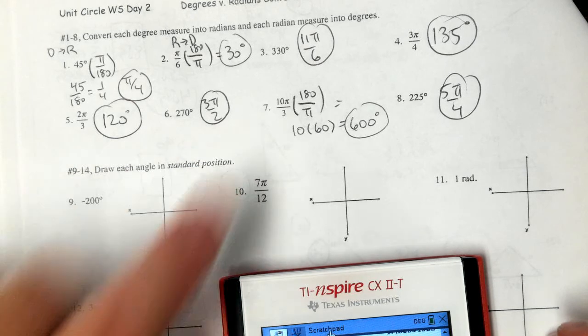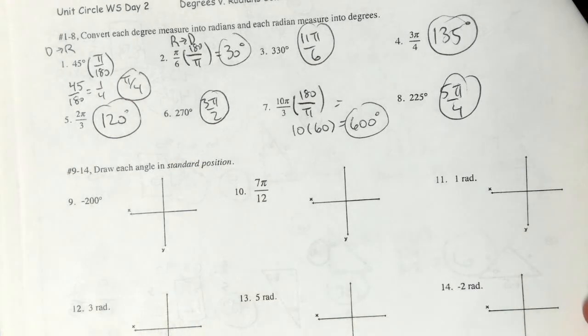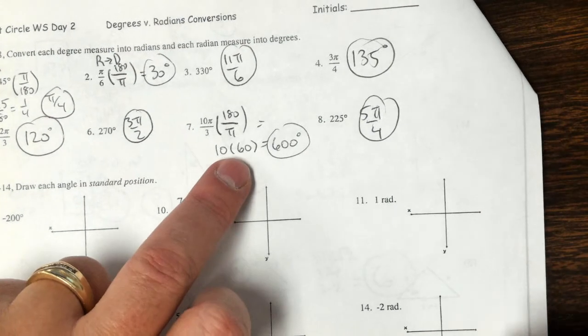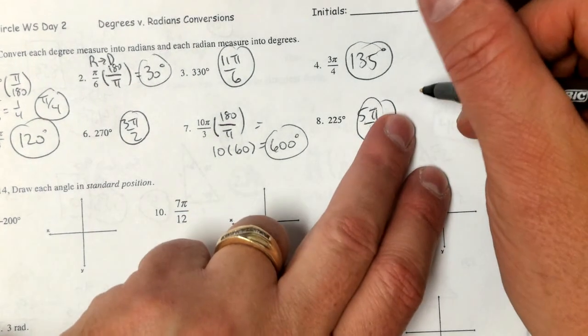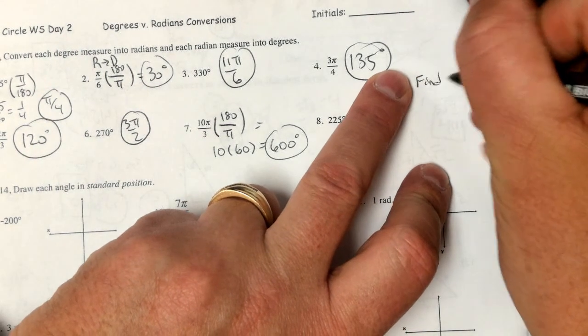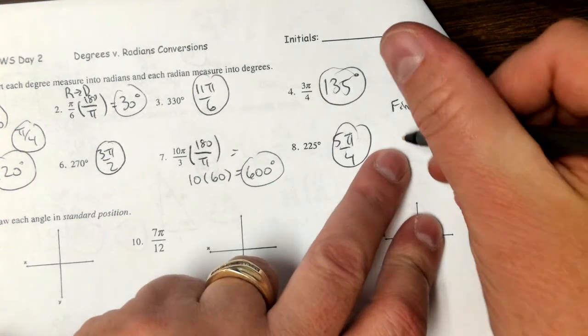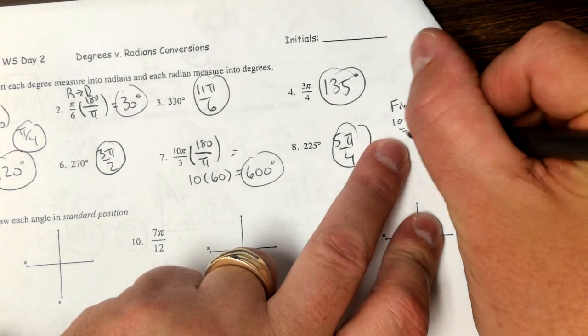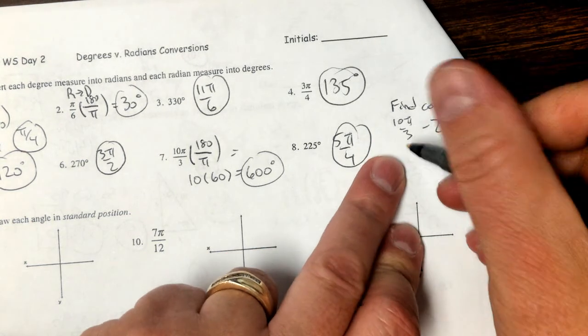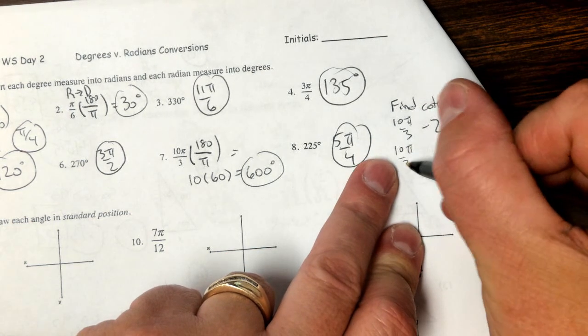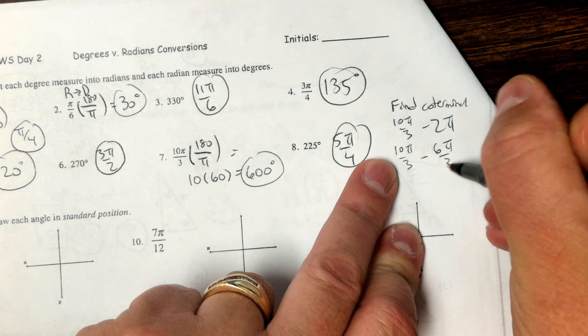There was one other way on 7. You don't have to write it, but you could have found the coterminal by doing 10 pi over 3 minus 2 pi, which means 10 pi over 3 minus 6 pi over 3.